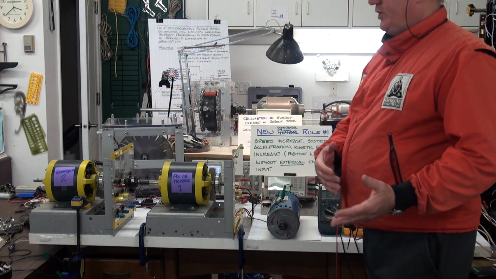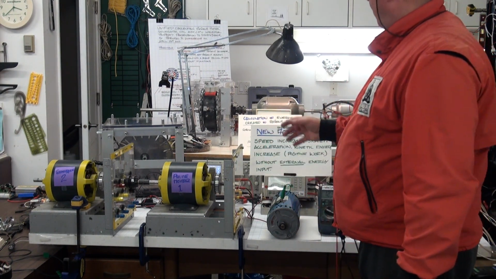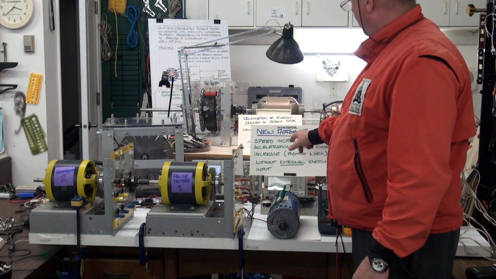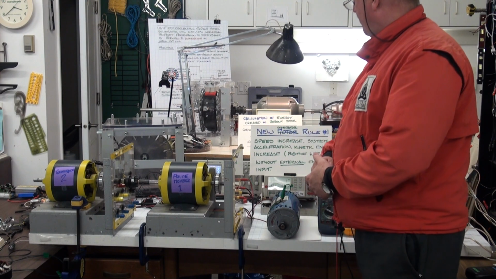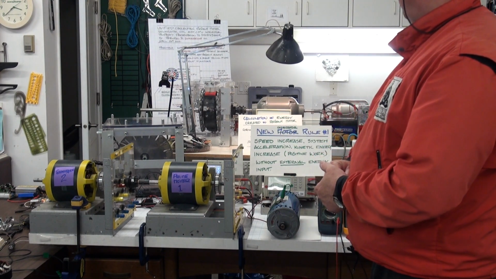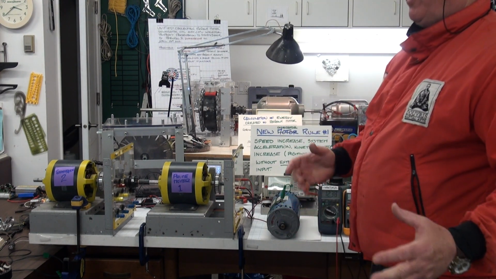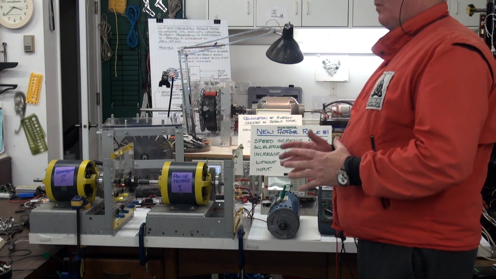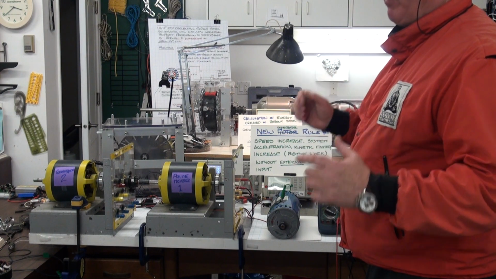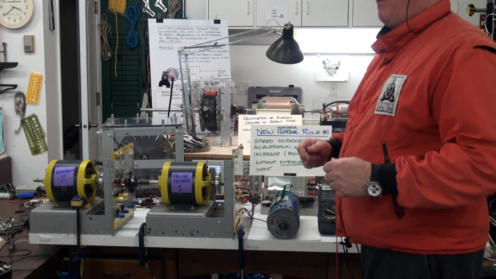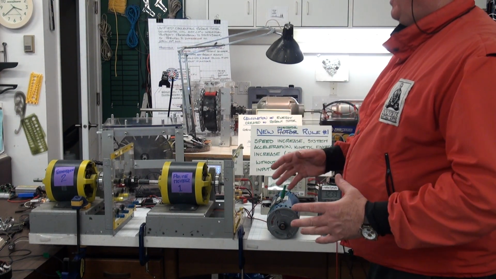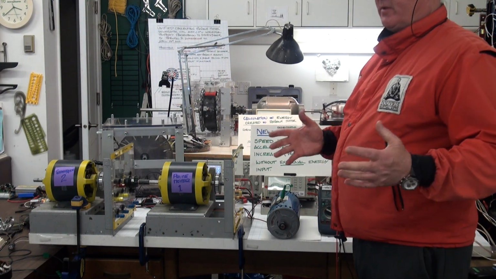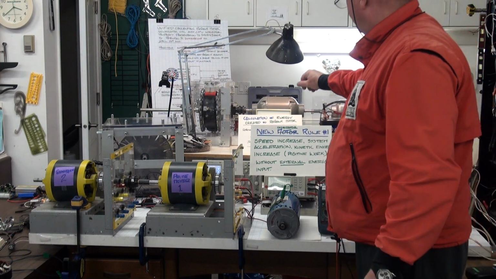So the new generator rule says that you can have a speed increase, system acceleration, kinetic energy increase, positive work without external energy. And all of this work, acceleration, complementary electromagnetic torque, is performed by created electromagnetic field energy that's created at the subatomic level.